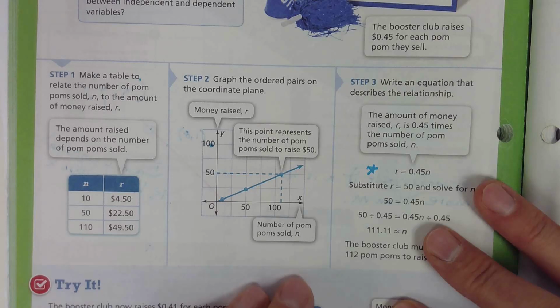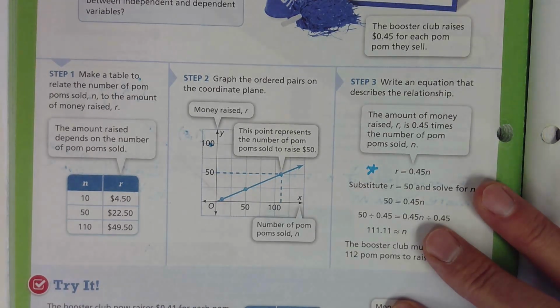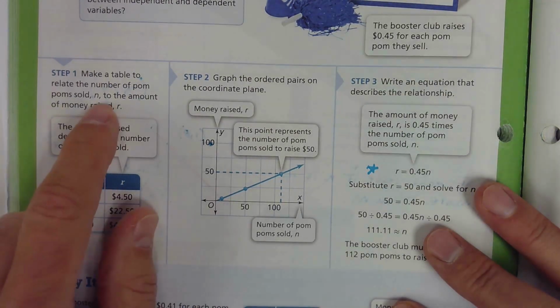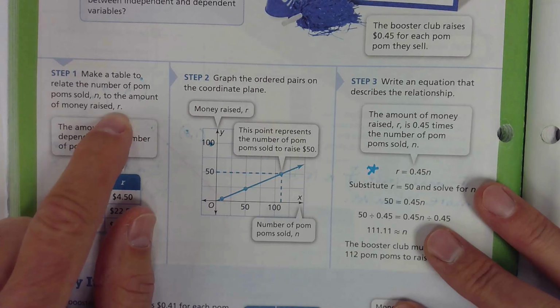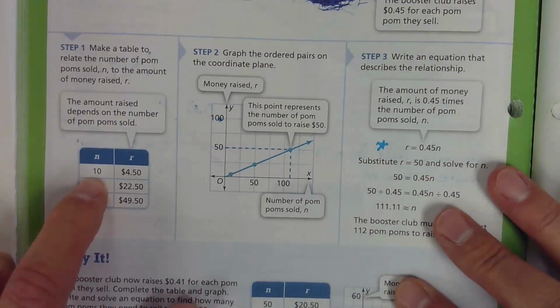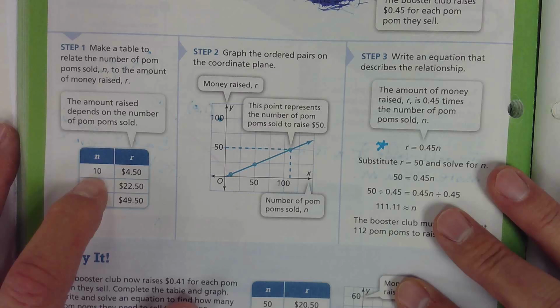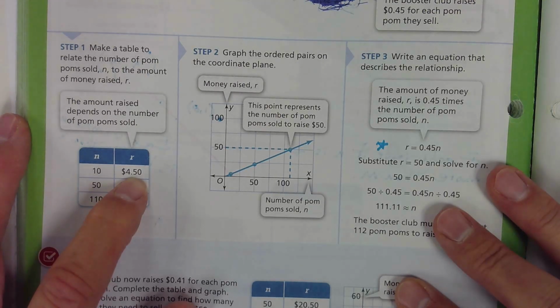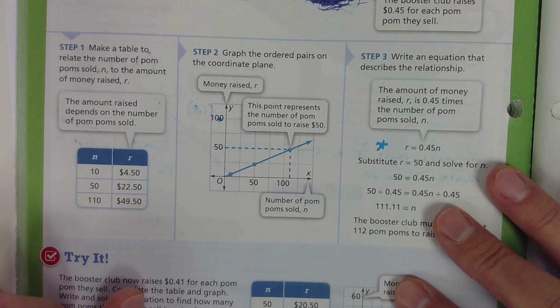Then it says make a table to relate the number of pom-poms sold, which is N, to the amount of money they raised, which is R. If they sell 10, that's simply 10 times 0.45, because remember they're making 45 cents for each sale. That's going to be $4.50.